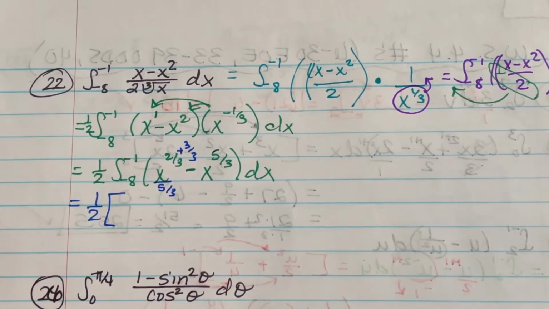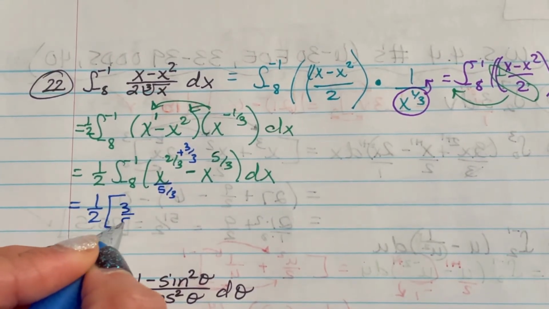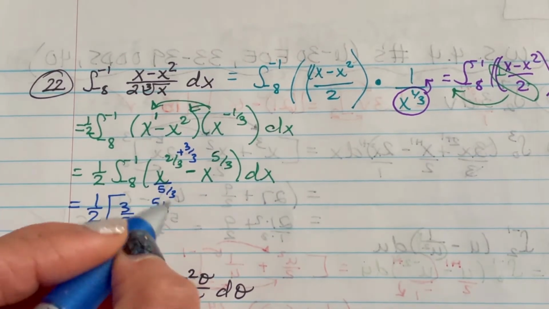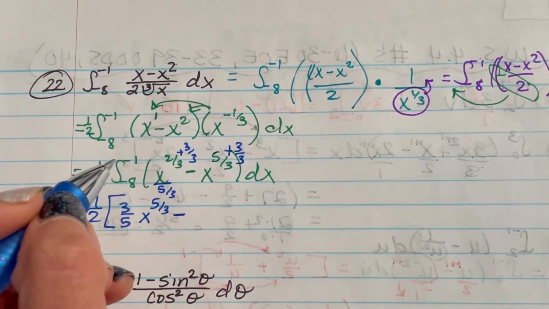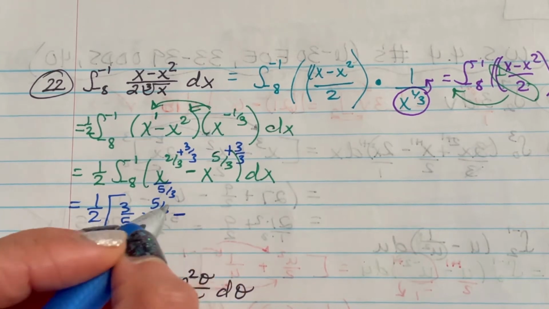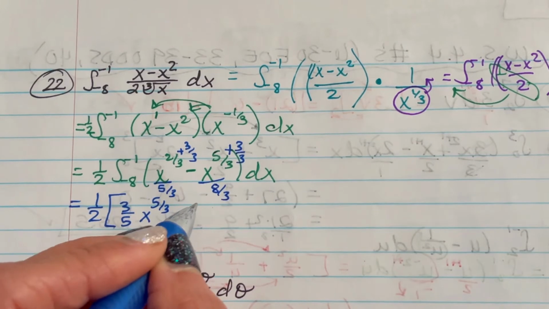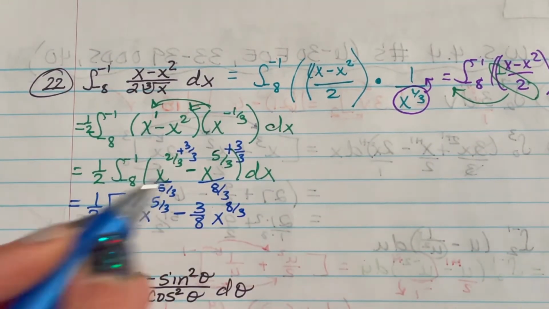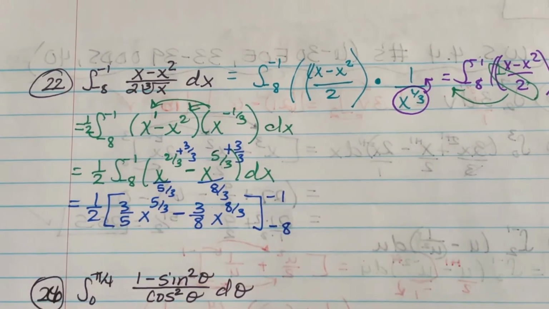When I flip that around, because dividing fractions is easy as pi, I'll get 3/5 x to the 5/3 minus, raise the roof, 5/3 plus 3/3 is 8/3. So I'll have divided by 8/3, flip it, you'll get 3/8 x to the 8/3 from -8 to -1.